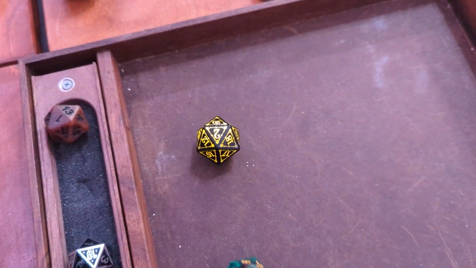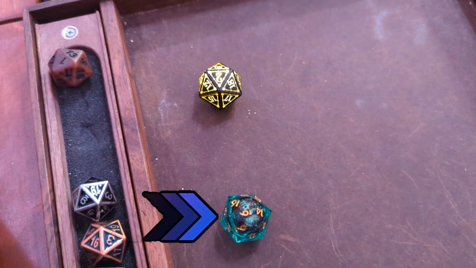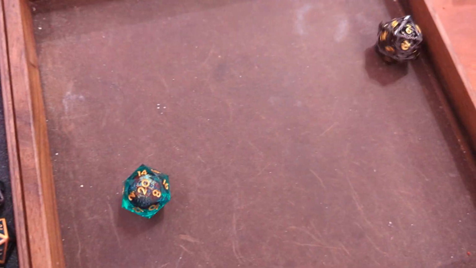So simply, advantage is just rolling 2 dice and keeping the better roll. Disadvantage is the opposite of that. When you have disadvantage on something, you roll 2 dice and you keep the lower roll.